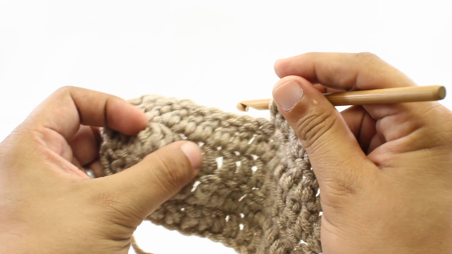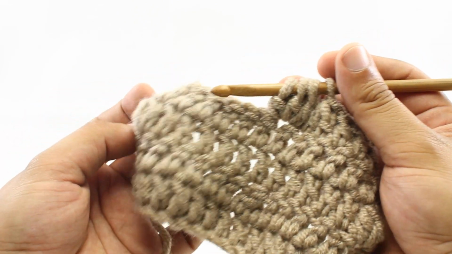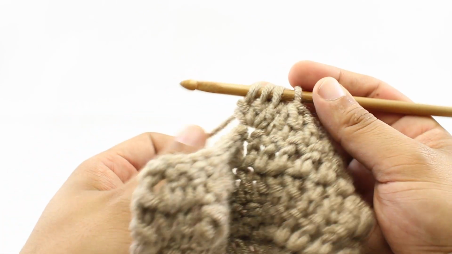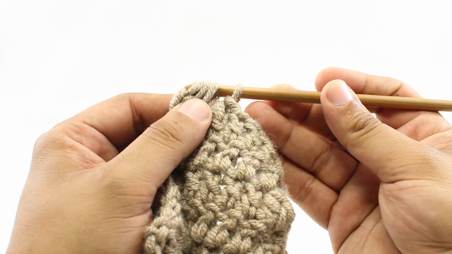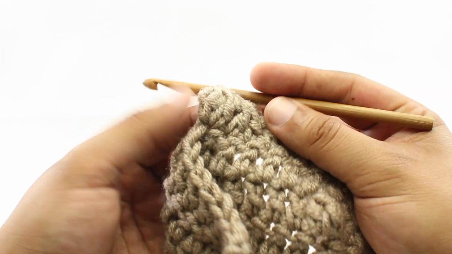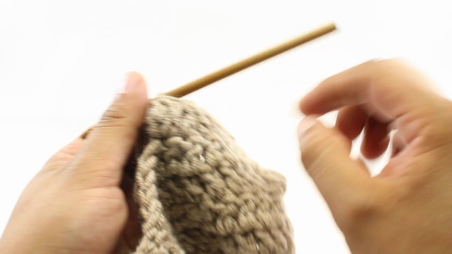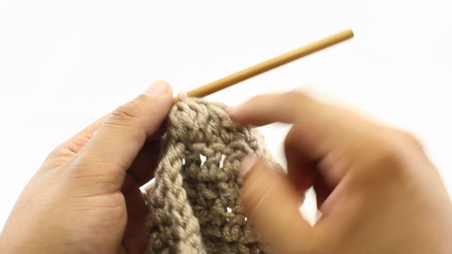And the more stitches you have in the cluster, the bigger and more pronounced your texture is going to be. So I'm going to finish this up by yarning over and drawing through all 4 loops on our hook. Okay? And so that's the difference between a decrease stitch and a cluster stitch.